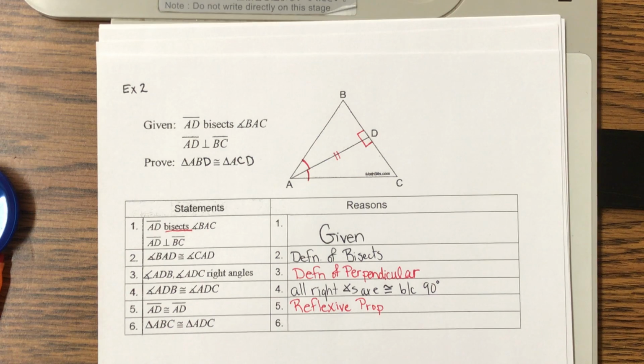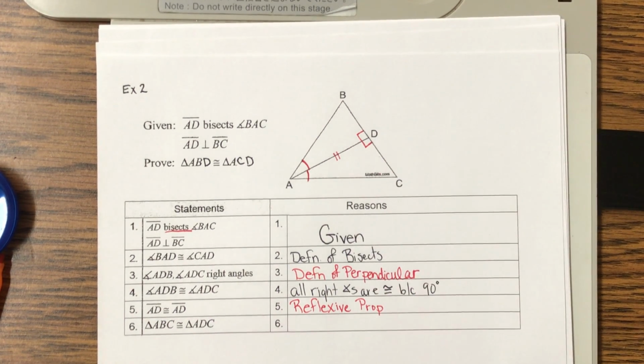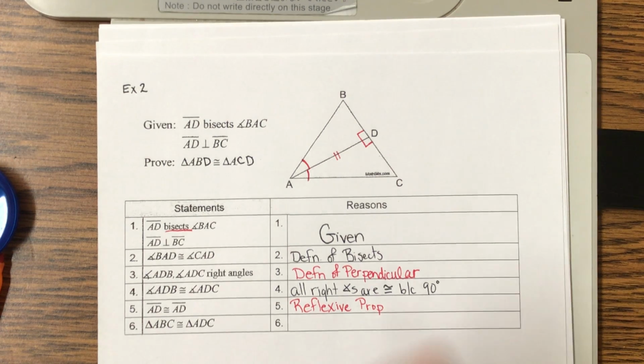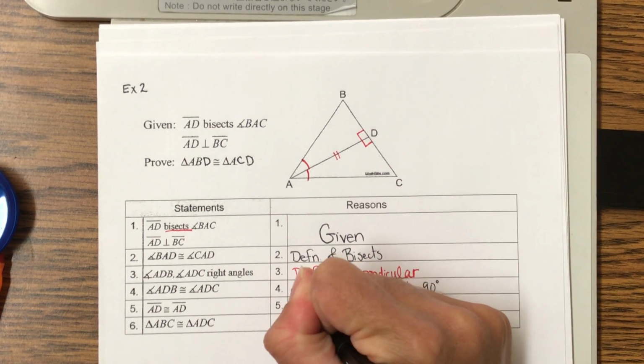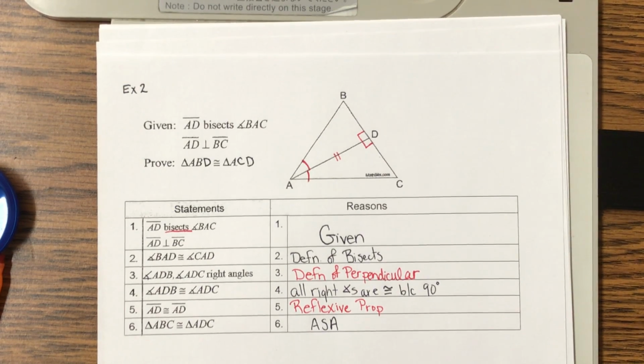And so we have an angle, a side, and an angle. So yes, these two triangles are congruent by angle, side, angle, congruency.